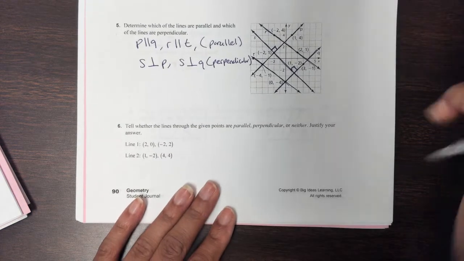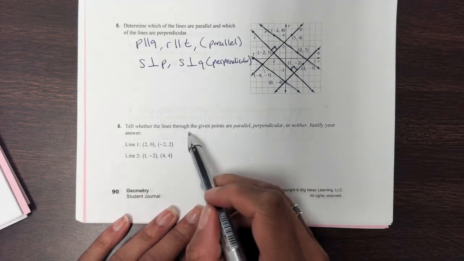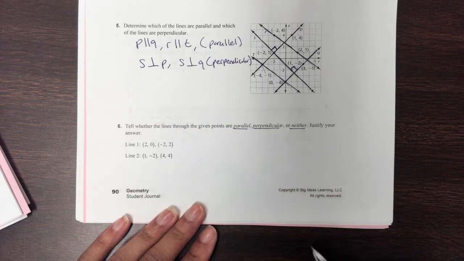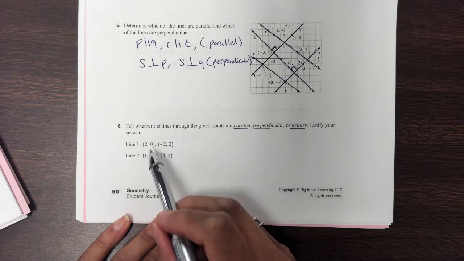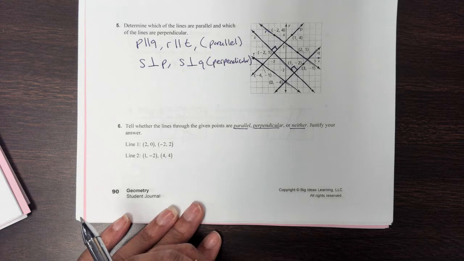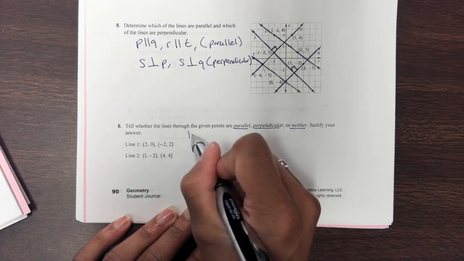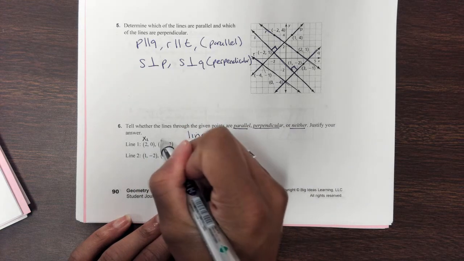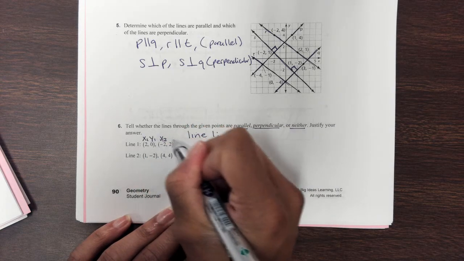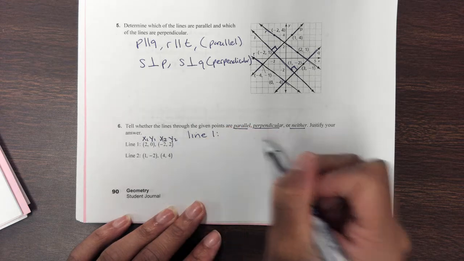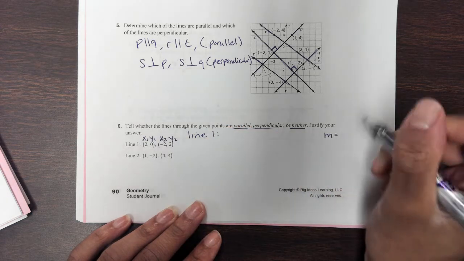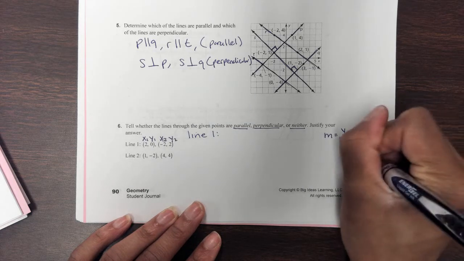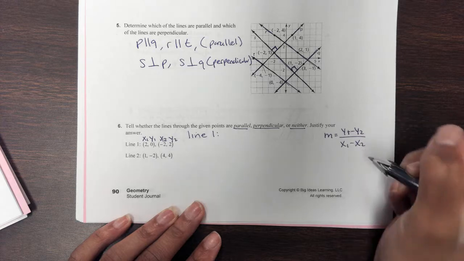All right, and we go down to number 6. It says tell whether the lines to the given points are parallel, perpendicular, or neither, and justify. So let's start off with, I have 2 lines here. Let's see if I can just find the slopes of both of these lines. So if I did line 1, let's find the slope. So I have x1, x2, 0 is y1, 2 is y2, and remember we're using our slope formula. So we have y1 minus y2 over x1 minus x2.